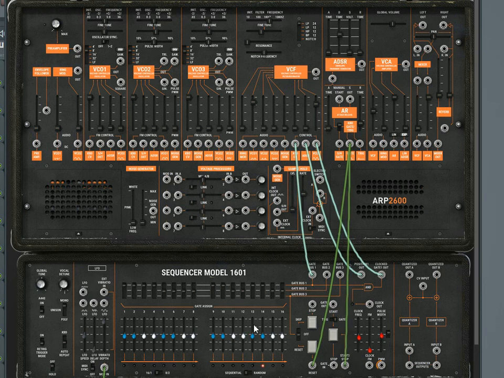And it appears there's one more switch here that I haven't talked about yet. This switch here, what does it do? Well, let's try it and see. We'll start out the way we've had it. And then we'll switch it down. It cuts the clock frequency in half.